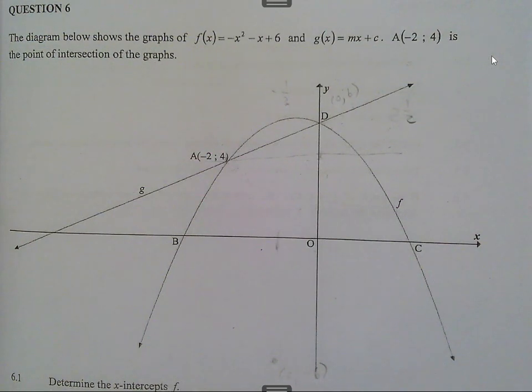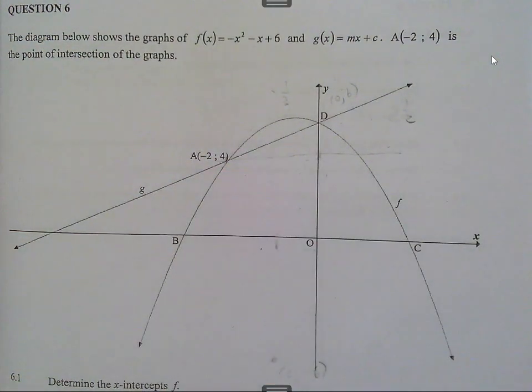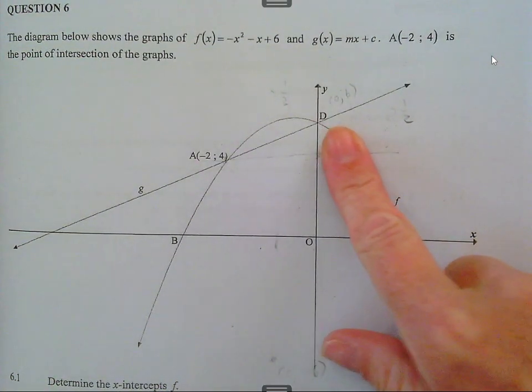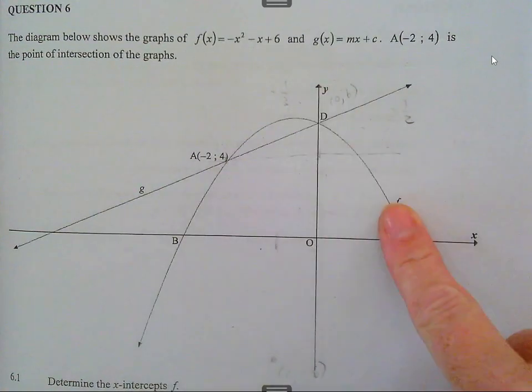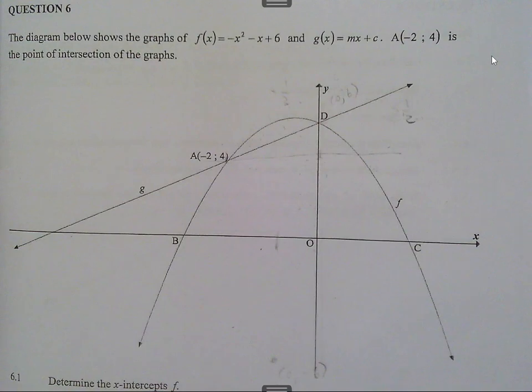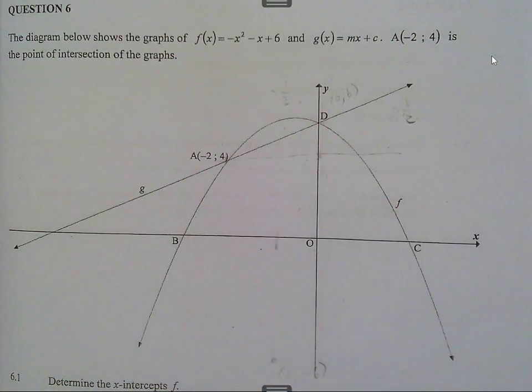Look with me here on the sketch. Do you see that A is a point of intersection between the two graphs? It's important to take note of that. The other point where they intersect will be D. Do you see that D is another critical point as well? It's also the parabola's y-intercept, and it's also the straight line's y-intercept. Looking at the information in the equations, do you realize I actually have D?